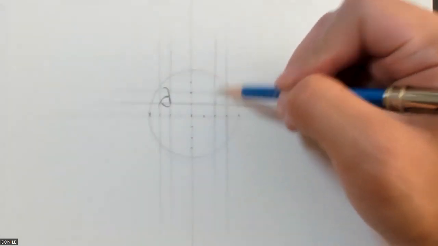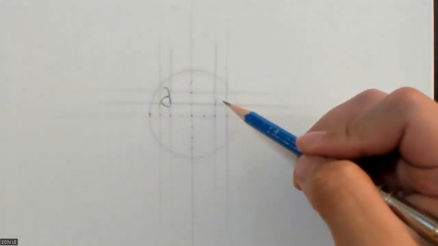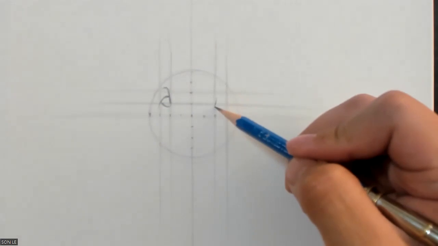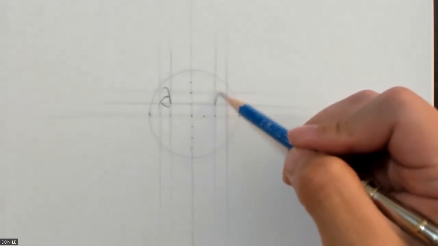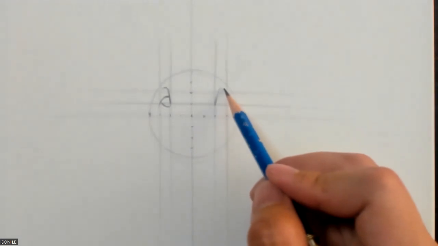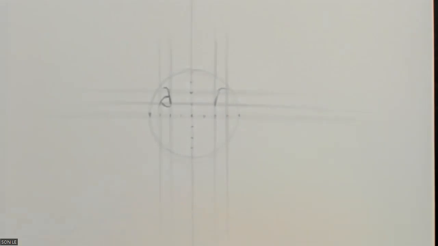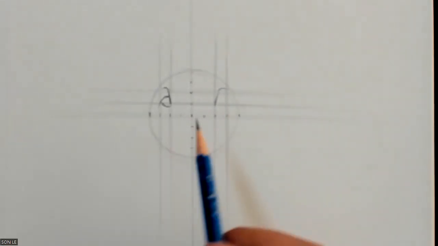On the right side, we're going to draw the eye in a similar way. We're going to start at the intersection between the second horizontal line and the fourth vertical line. We draw a curve that is slightly curved to the left, and when it passes the first horizontal line, we turn the line to the right and stop when you pass the last vertical line.